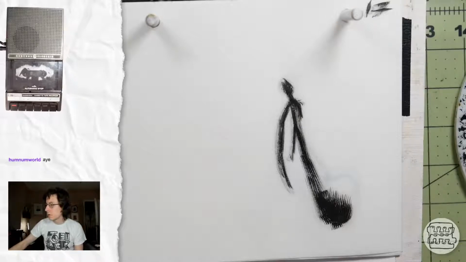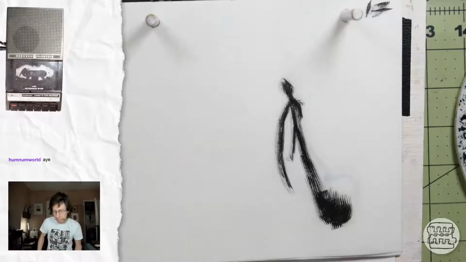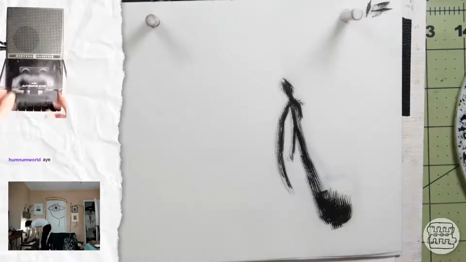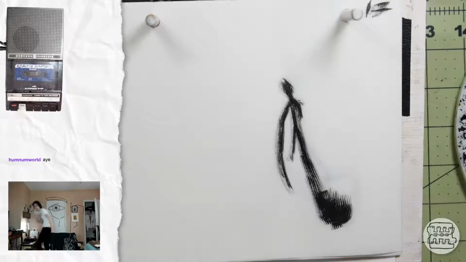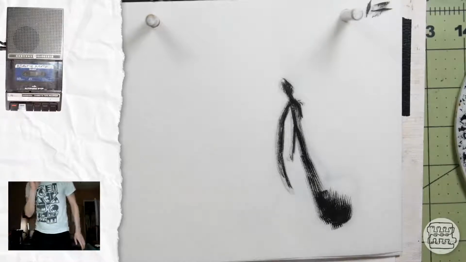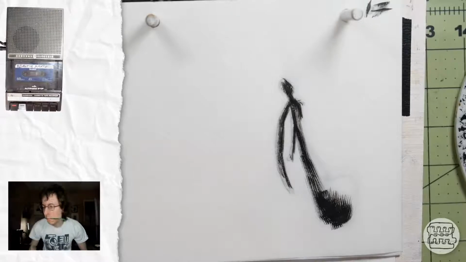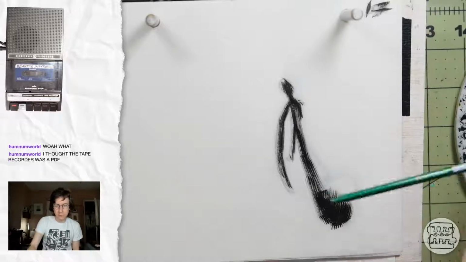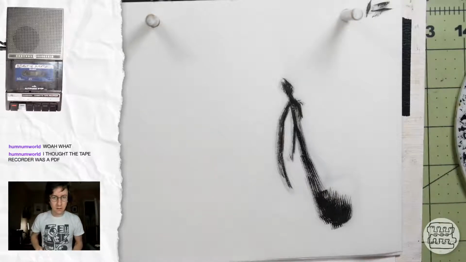Sorry, got distracted. Okay, that's what that person did. All right. Small. What's going on? Whoa, what? What are you getting on this design? What's happening here? Oh no, it's not a PDF. That's a live stream.